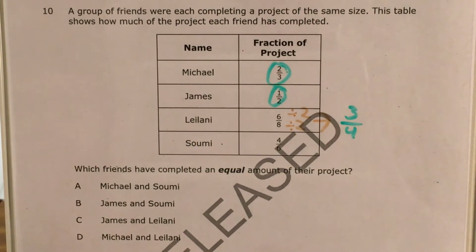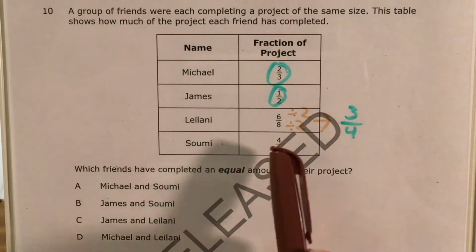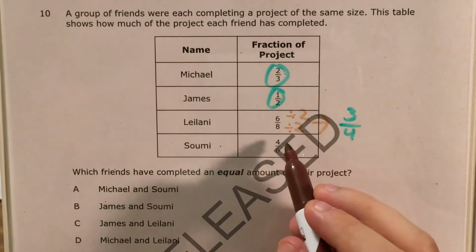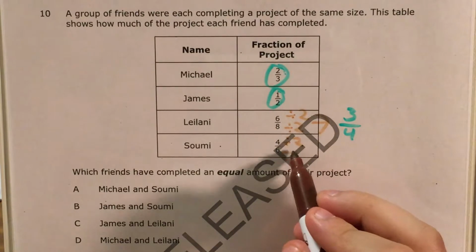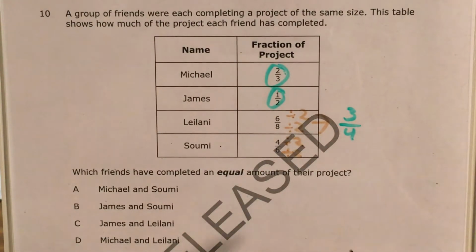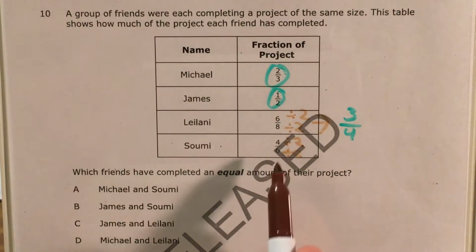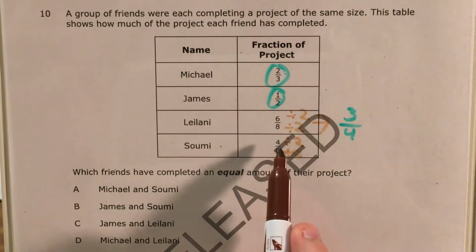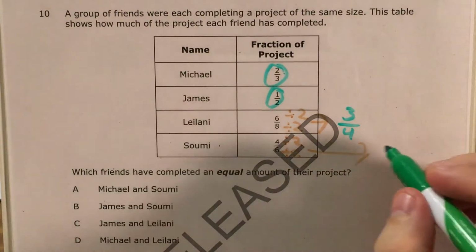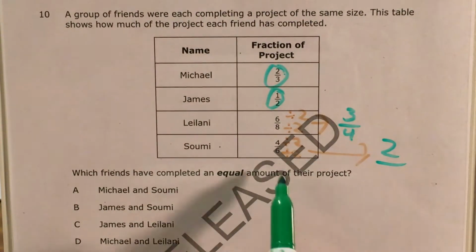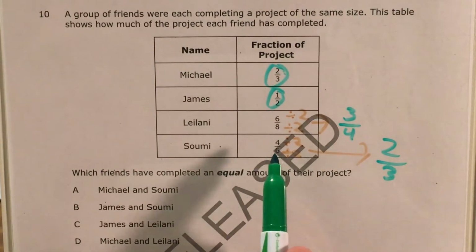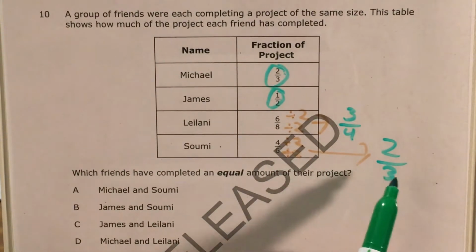Now 3/4 unfortunately doesn't match either of these two fractions here, so let's go ahead and figure out how much of the project Sumi finished. If I look at 4 and 6, I'm going to see the same thing. I'm going to see that 2 goes into both of those numbers, so I'll divide by 2 and divide by 2. I know it's kind of blurry with the watermark there, but I'm going to divide 4 by 2, and that's going to get me 2. I'm going to divide 6 by 2, and that's going to get me 3. So 4/6 simplifies down to 2/3.